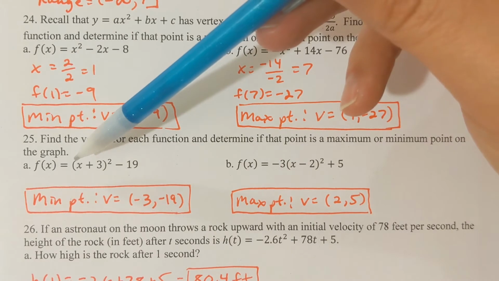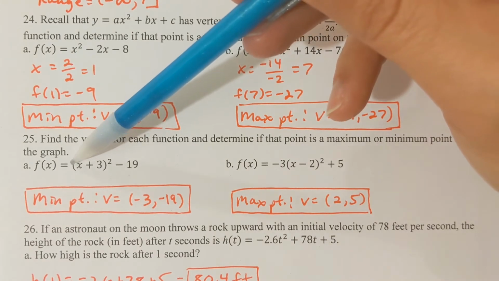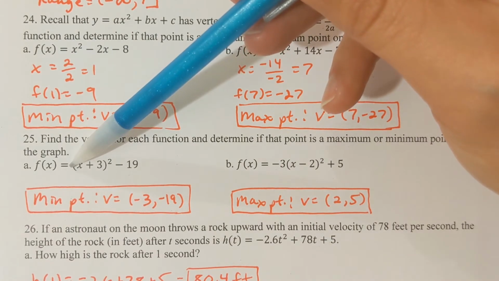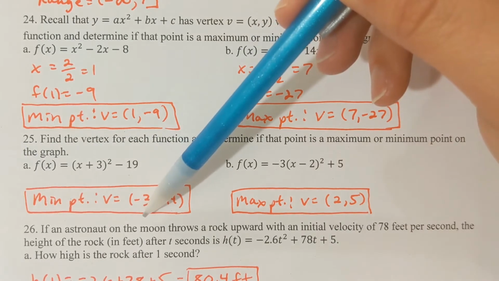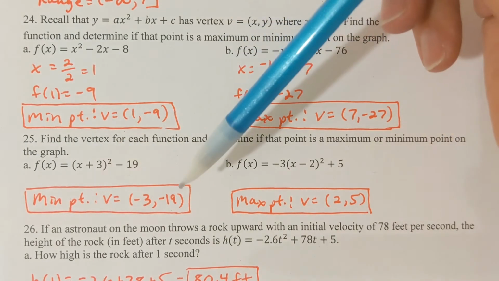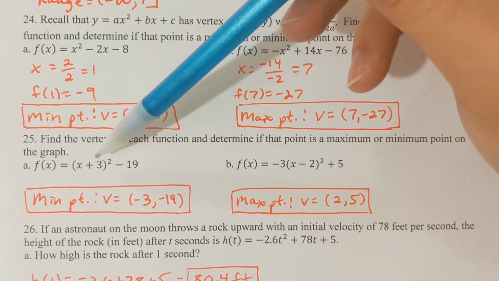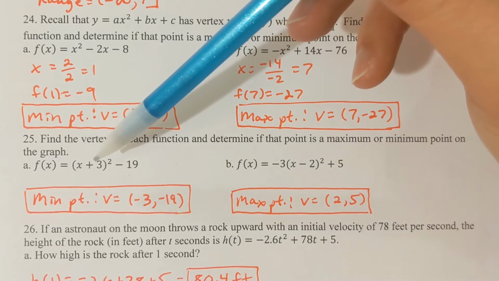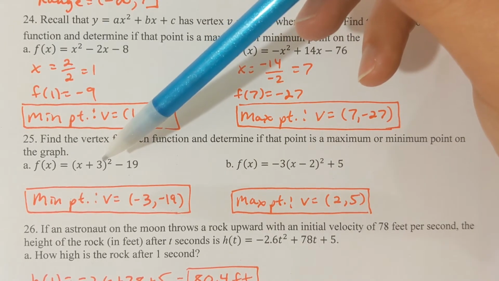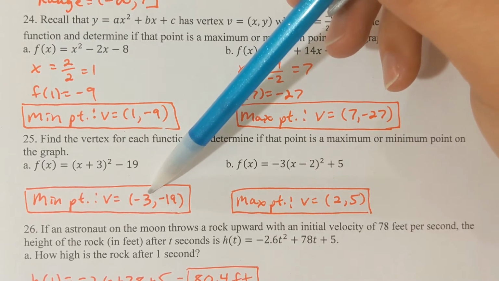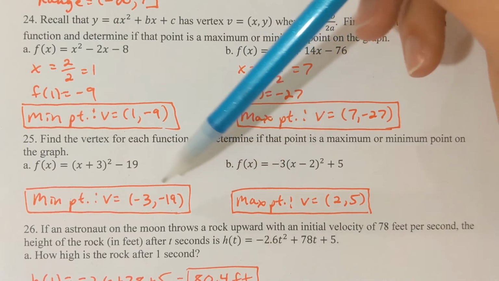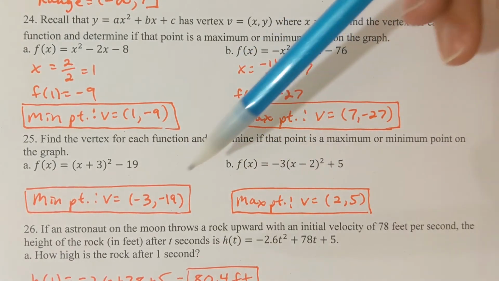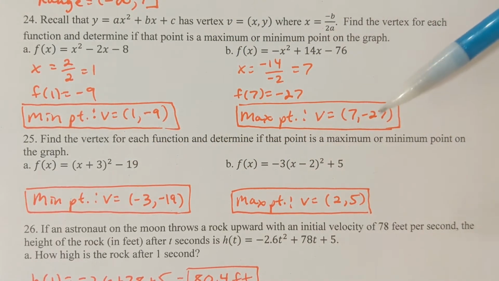Now, for this first one, a is 1. That's a positive, so I know the parabola would be opening up. So the vertex would be the lowest point on the graph. If the parabola opens up, this would be a min point. And x minus -3, that's the same as x plus 3. So h would be -3. K would be -19. -3, -19, as I said, that'd be the lowest point on the graph.